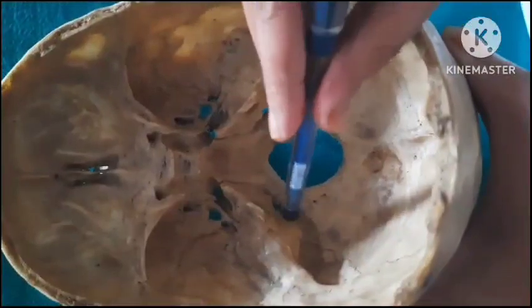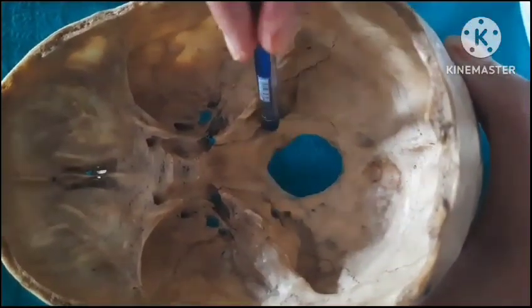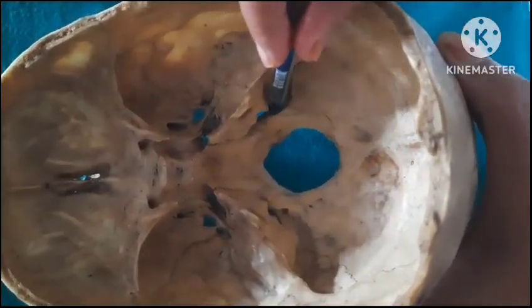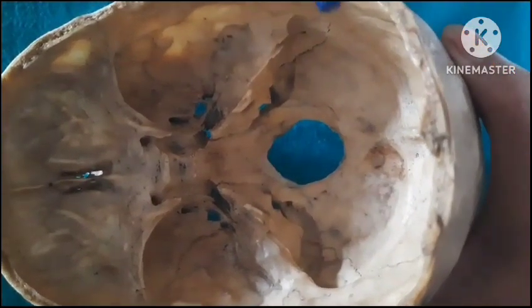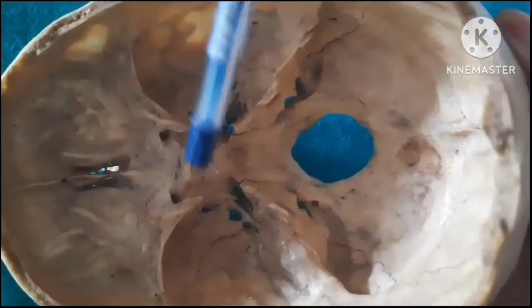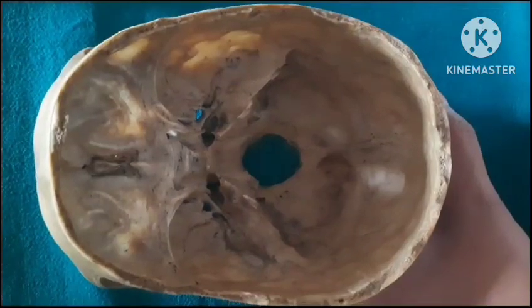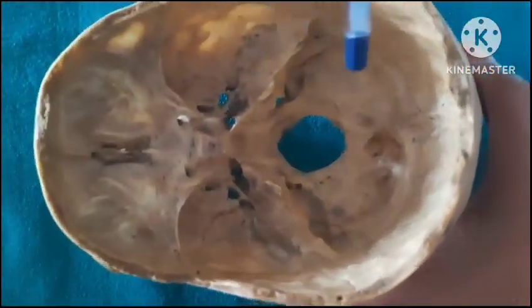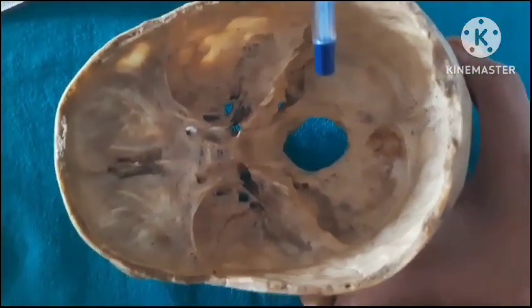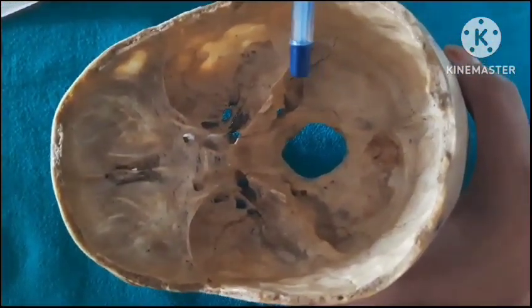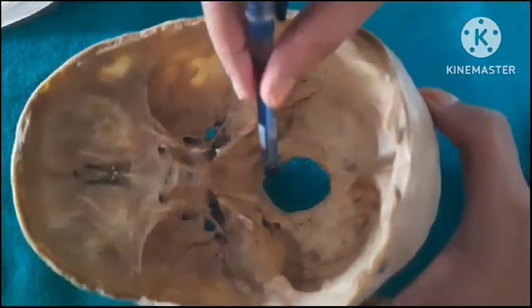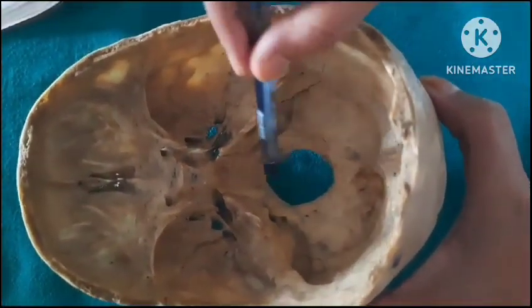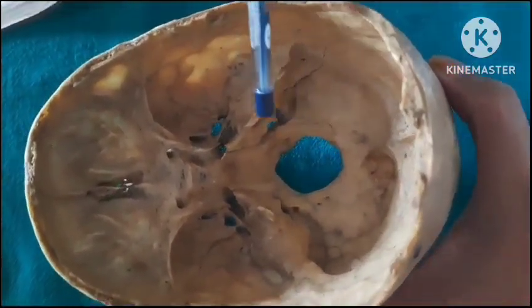And this is the jugular foramen. From this foramen also three structures pass: glossopharyngeal nerve, vagus nerve, and accessory nerve, that is cranial nerve number 9, 10, and 11. And this is the hypoglossal canal. Through this canal the hypoglossal nerve passes, that is cranial nerve number 12.